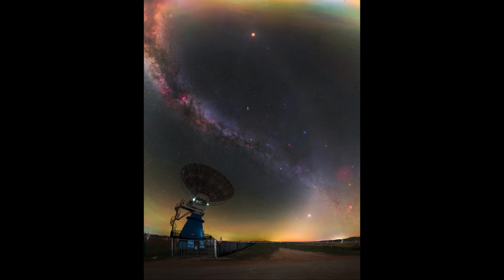Now, we can also see the red glow of hydrogen gas as stars form. Some of those very hot stars emit a lot of ultraviolet light, which excites the hydrogen gas and causes it to glow. Hydrogen, when excited, will give off a specific wavelength of red light, which is what we are seeing here.